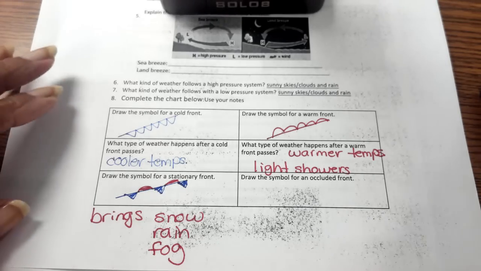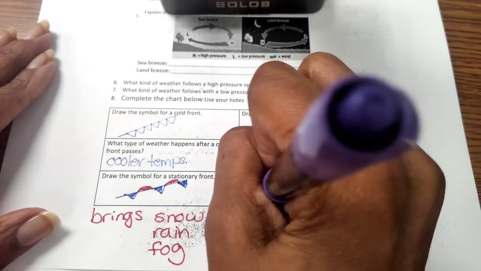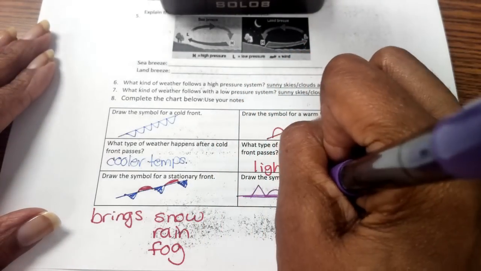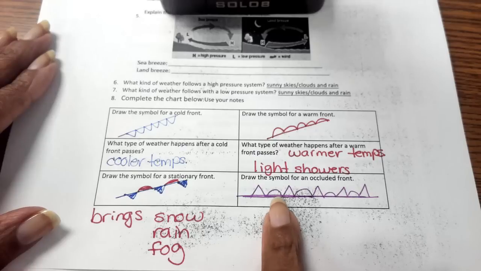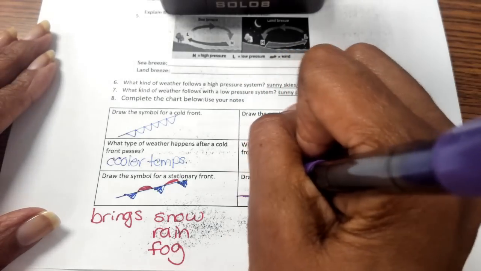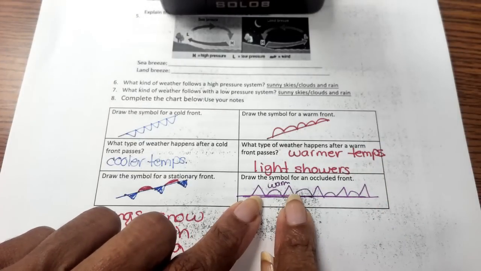All right, and then the last symbol is the occluded front, and that's where you have a warm air mass trapped between a cold air mass. So here's your warm air mass, and you can see it's trapped between two cold air masses. Okay?